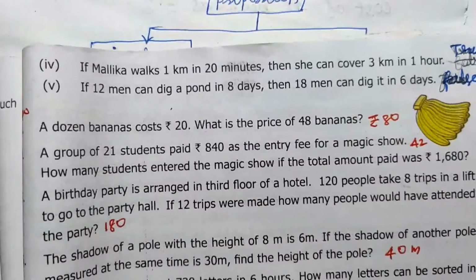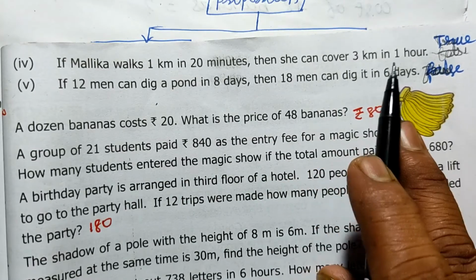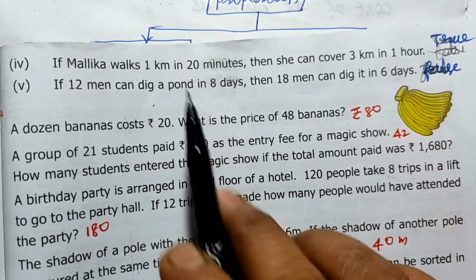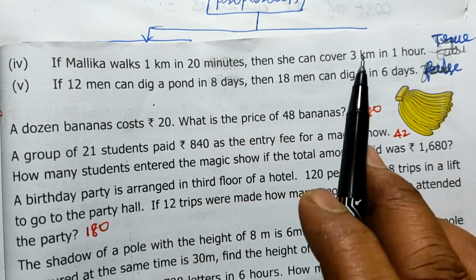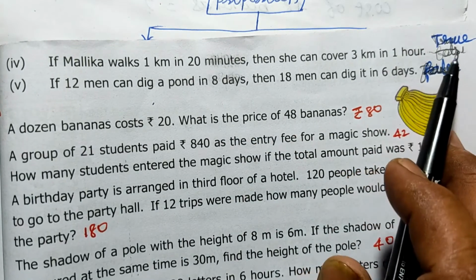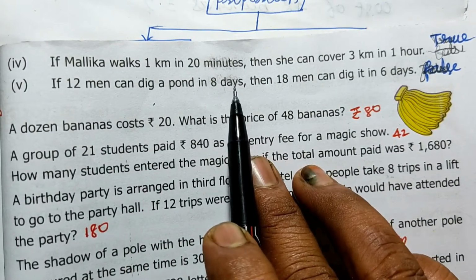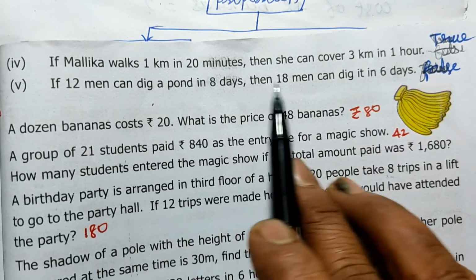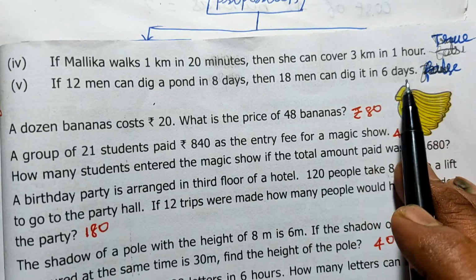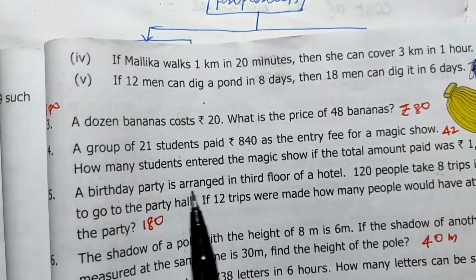Fourth sum, true or false. If Malika walks 1 kilometer in 20 minutes, then she can cover 3 kilometers in 1 hour. So 1 kilometer in 20 minutes, 3 kilometers in 1 hour. Yes, 60 minutes. It's true. Then a man can dig a pond in 8 days. Then 12 men 8 daysல clear பண்றாங்கன்னா 18 men can dig in 6 days. It is false.